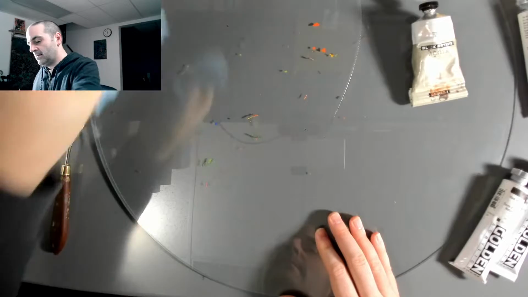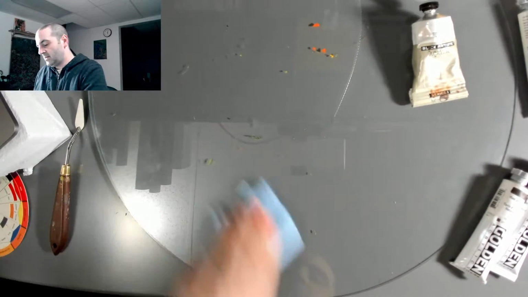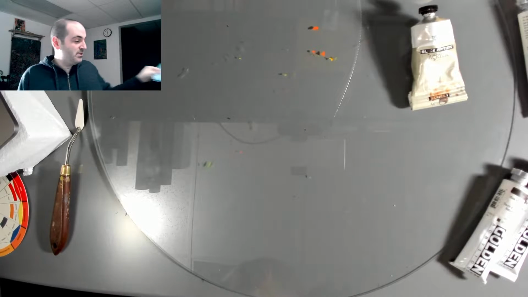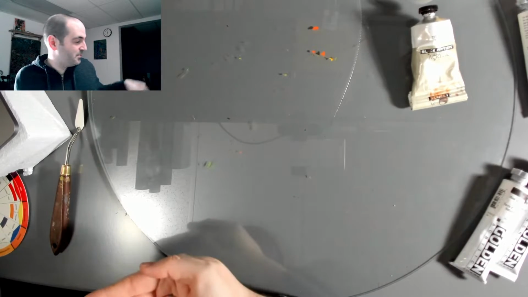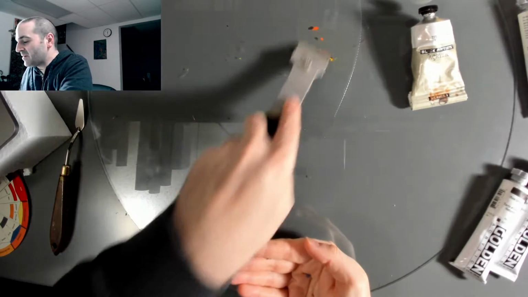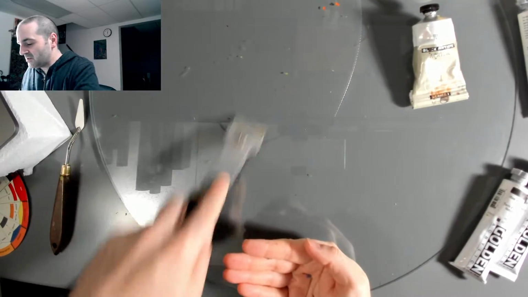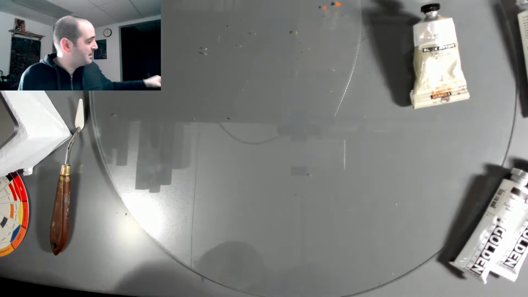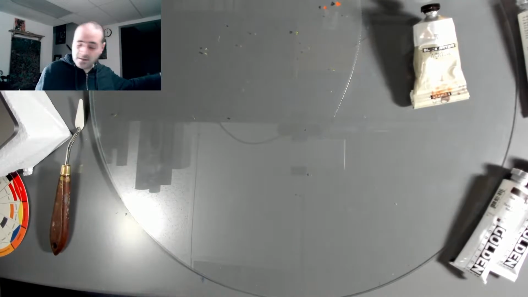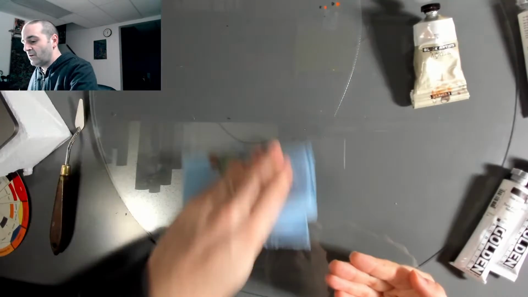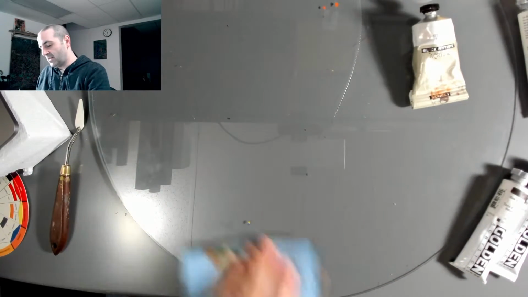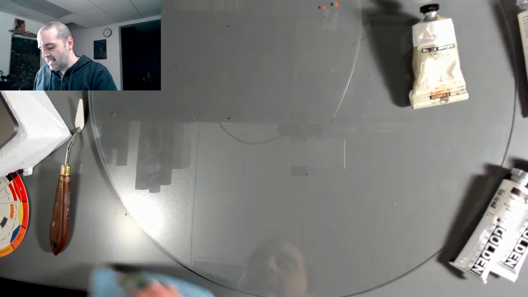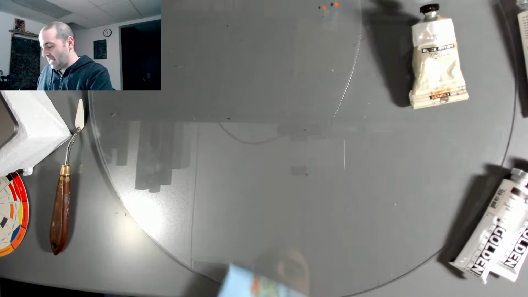I'm trying to clean up my palette quickly here, and try not to breathe any of these cadmium particles that I'm creating by scraping my palette, or cobalt particles for that matter. I'm just vamping as I finish cleaning, but if you haven't talked about pigment safety, cobalts and cadmiums are among the more toxic pigments, and you want to just be careful that you don't accidentally eat or inhale.